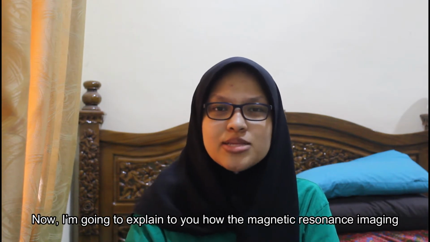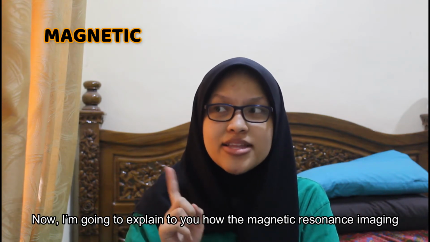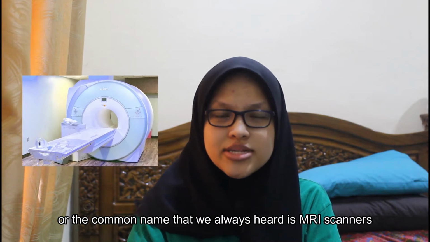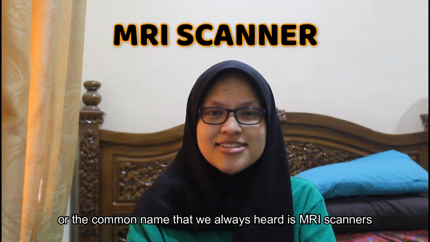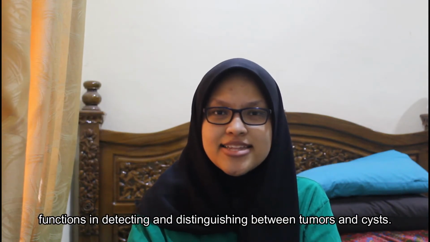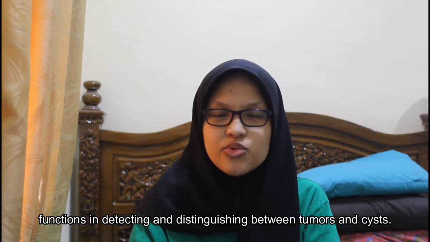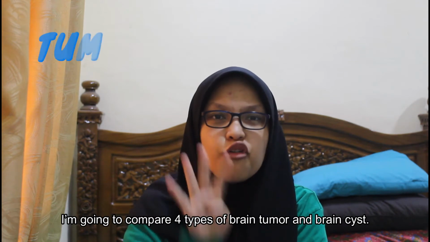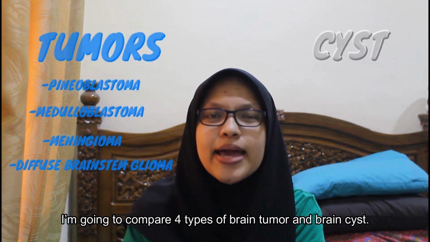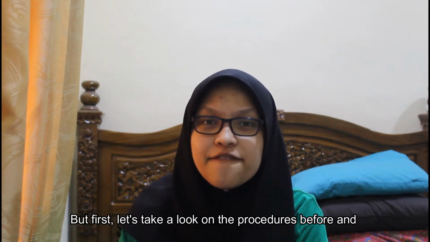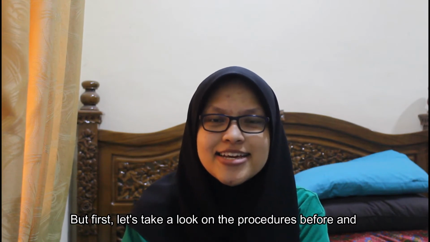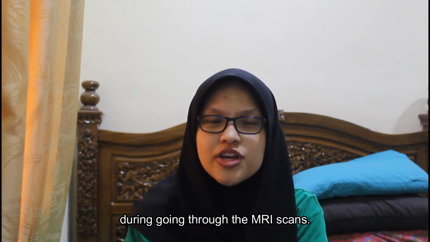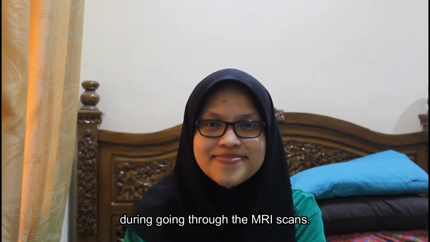Now, I'm going to explain to you how magnetic resonance imaging, or the common name that we always hear, MRI scanners, function in detecting and distinguishing between tumors and cysts. I'm going to compare 4 types of brain tumor and brain cysts. But first, let's take a look at the procedure before and during the MRI scan.